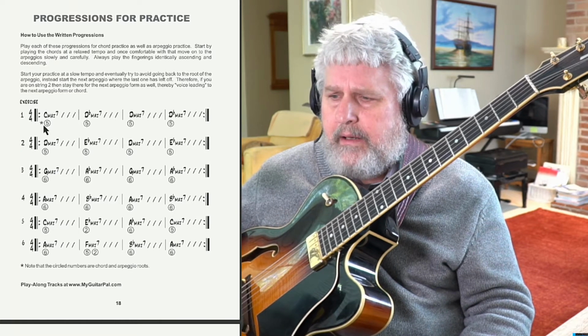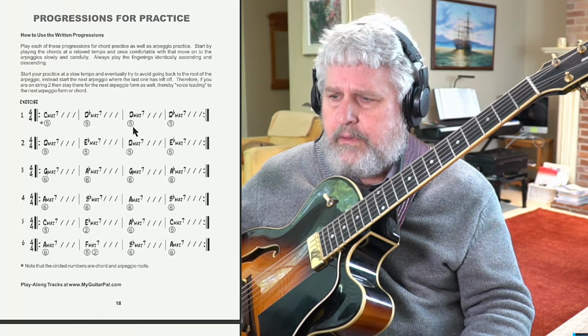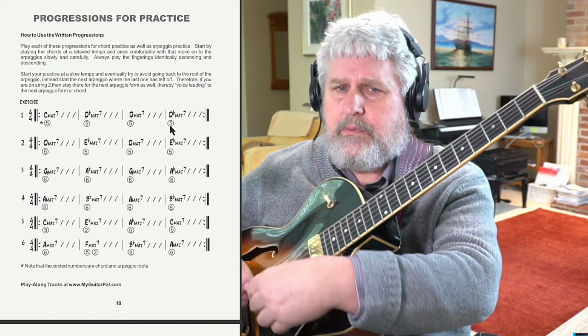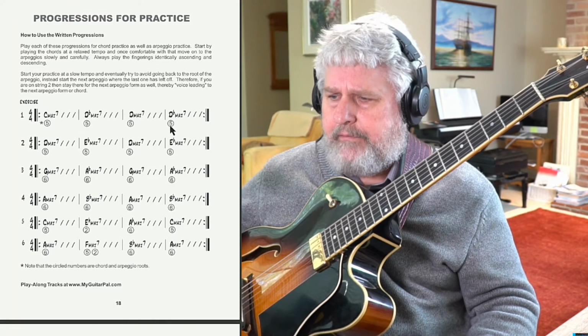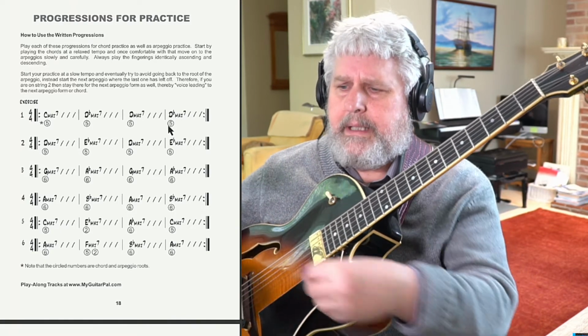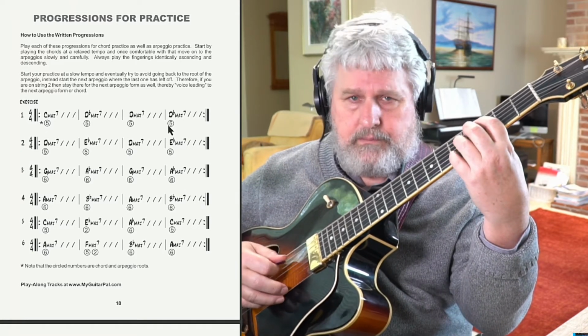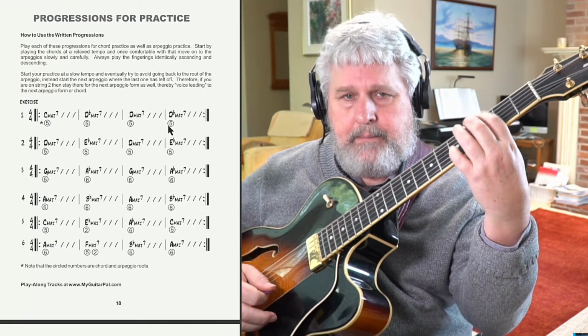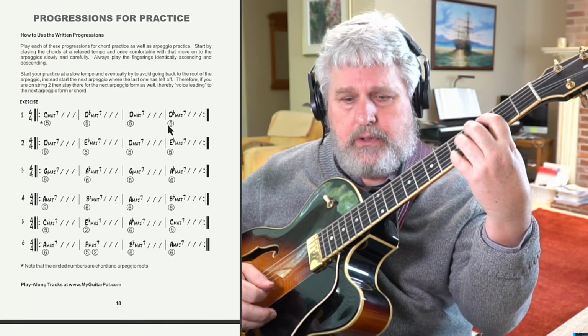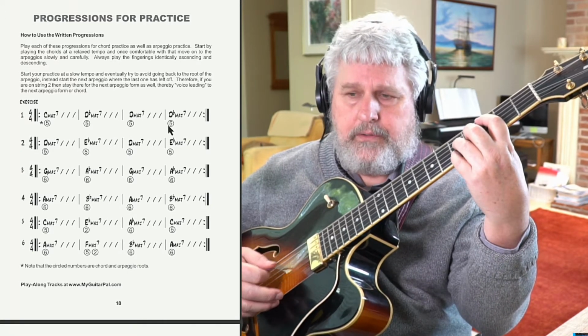Now there's a 5 underneath each one of these chords. You may be wondering what that 5 is about. It's because I'm using the root on 5th string chord form. The naming note, in other words, this is a root on 5th string chord. The naming note is on the 5th string.